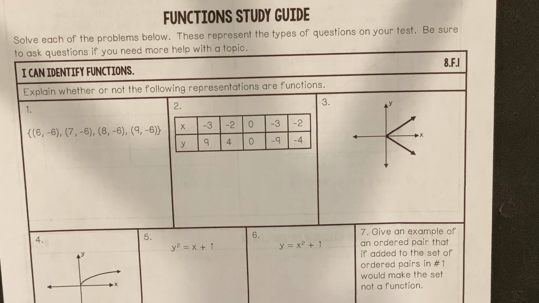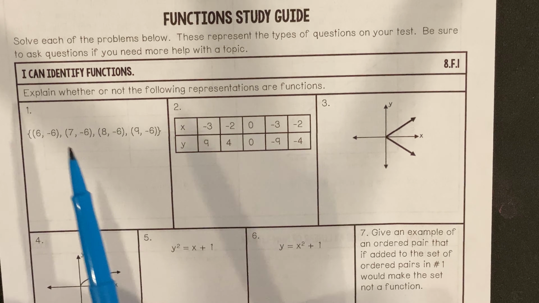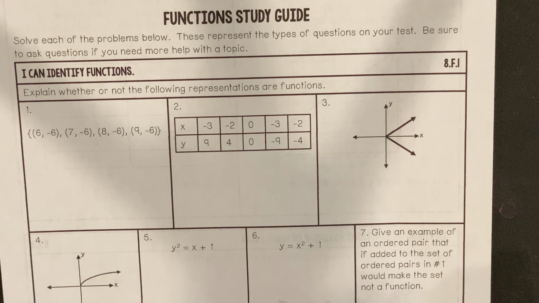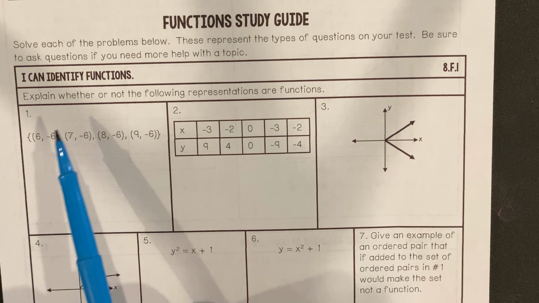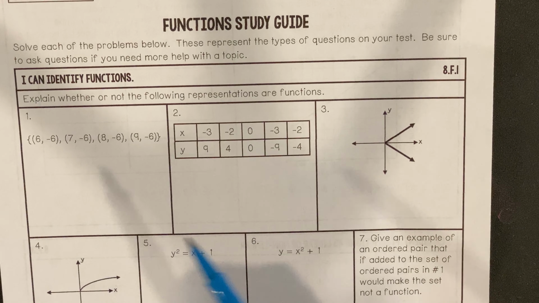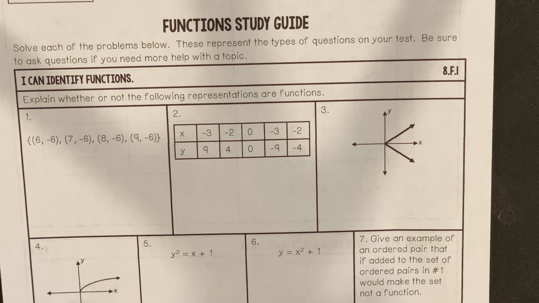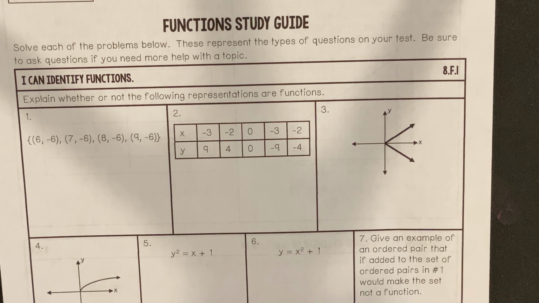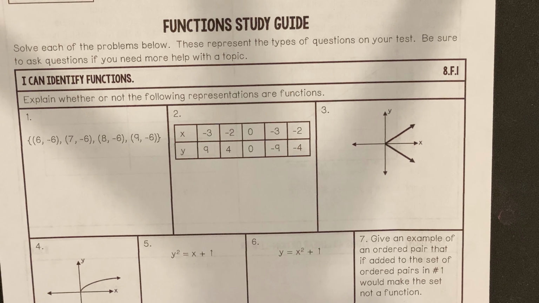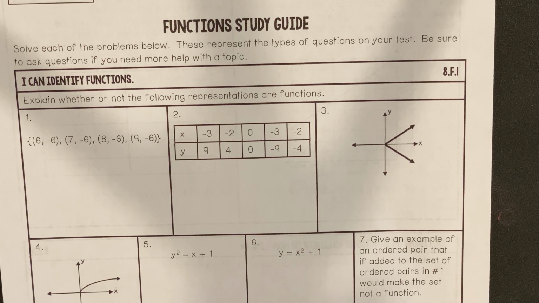All right, so the first thing you're looking at is, can I identify functions? Yes, I can identify functions. If I can answer these questions, that means I can identify a function. What makes a function? We're going to explain whether or not it represents a function. So all we're doing here is writing yes or no. If something is a function, what cannot repeat? Your input has to have only one output. Your input can only have one output.